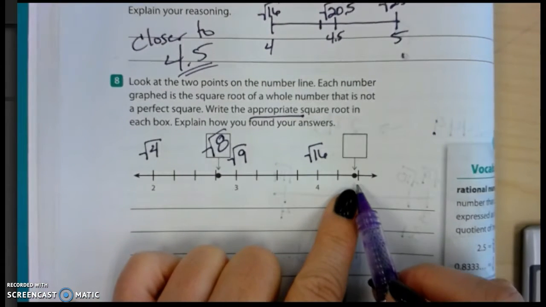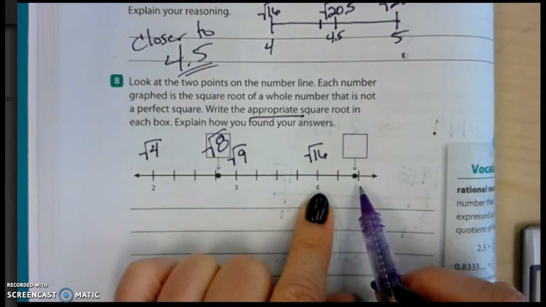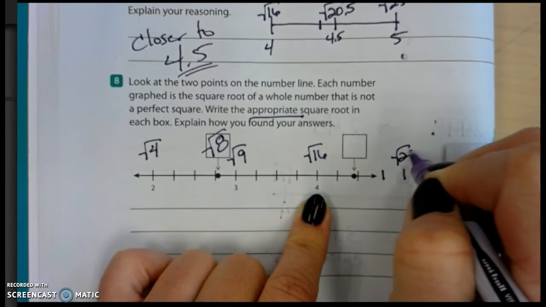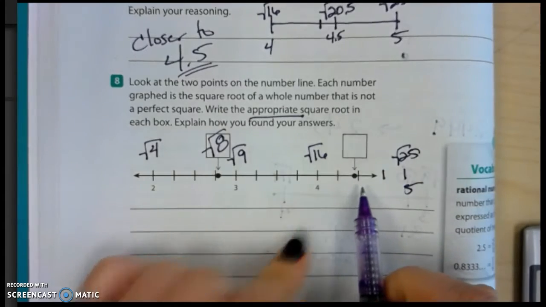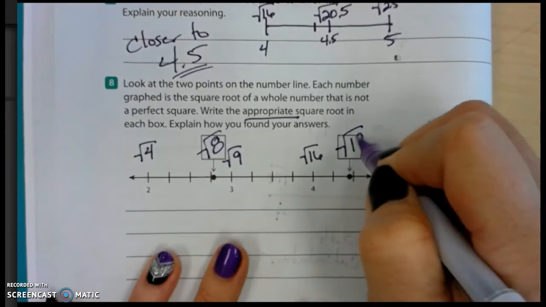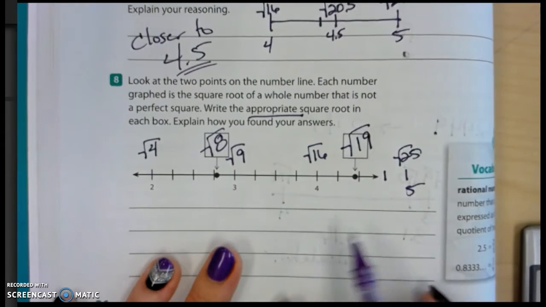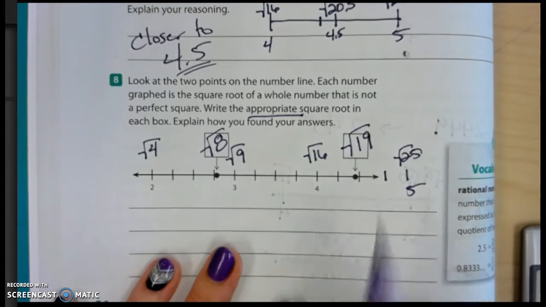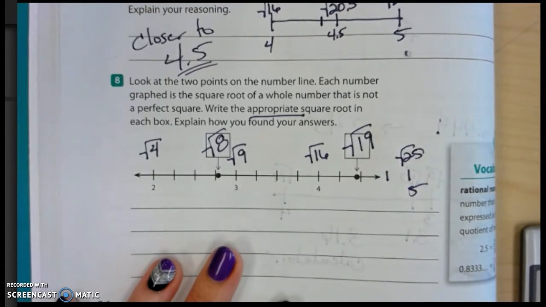Now, this box over here is above 4. And let's see, we would have the square root of 25 up here. But we're a little less than halfway between, so I'm going to go with the square root of 19. Okay, we've already talked about 4 and 5, and the halfway between was 20.5. So I'm going to go with square root of 19. And how did I find my answers? I just approximated what was the most reasonable explanation.